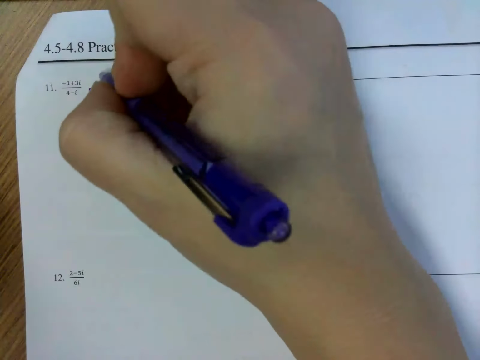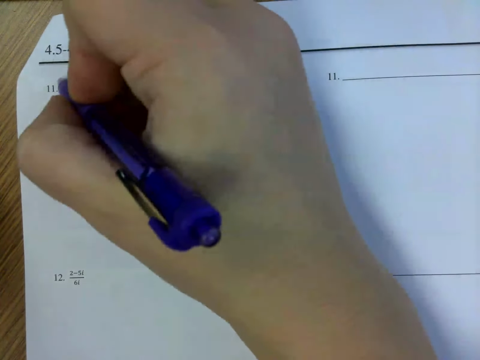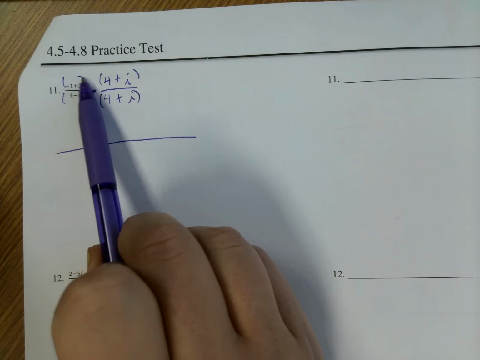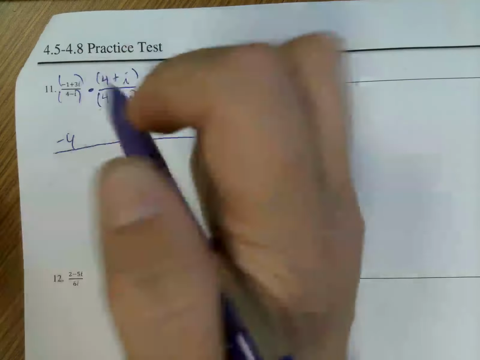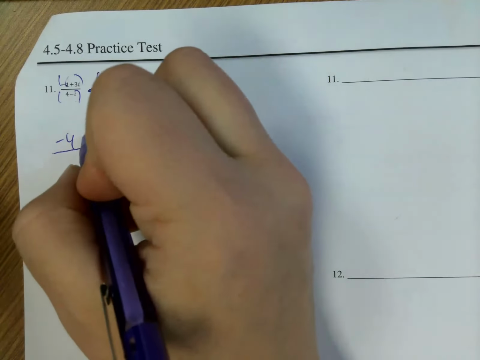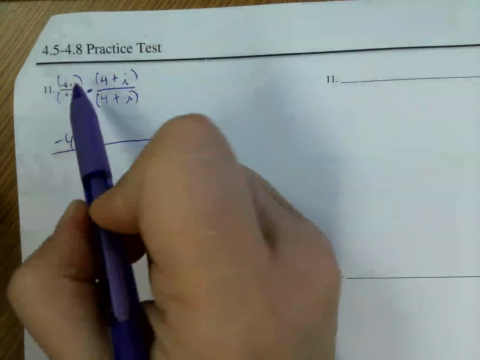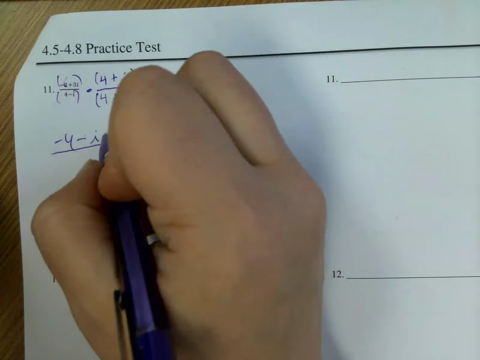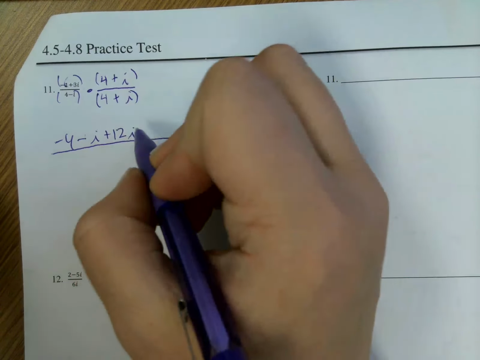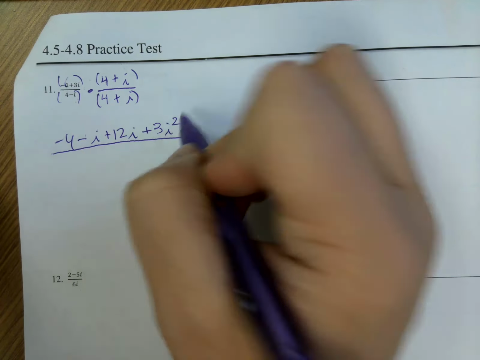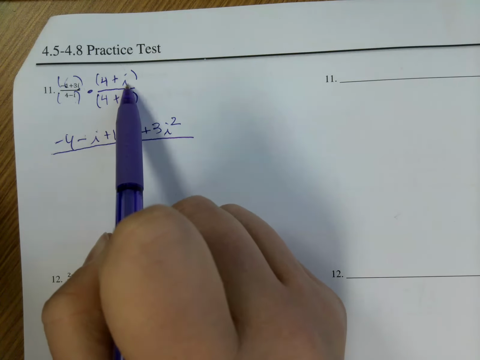So now when I'm multiplying, you multiply the top and you multiply the bottom. So I have my first, this becomes -4. Outside would become a positive, that's a negative. This becomes a -i. Inside right here becomes a plus 12i, and my last becomes a plus 3i squared, because i times i is i squared.